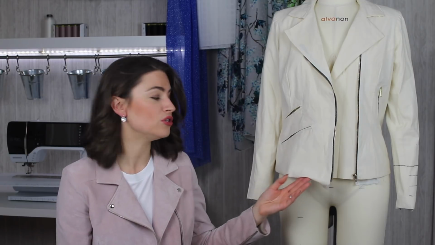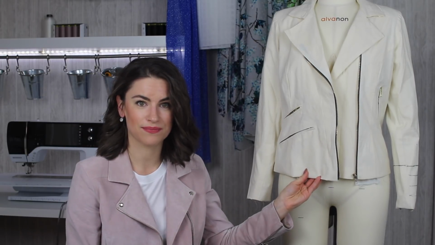Make your sample garment in a fabric similar to your final garment, and don't worry about the nitty-gritty details, so your lining, your facings, you don't need to hem it, you can just fold it up like I've done here.